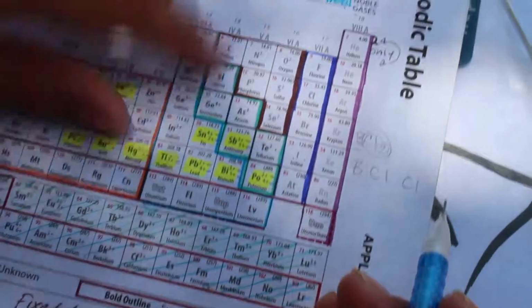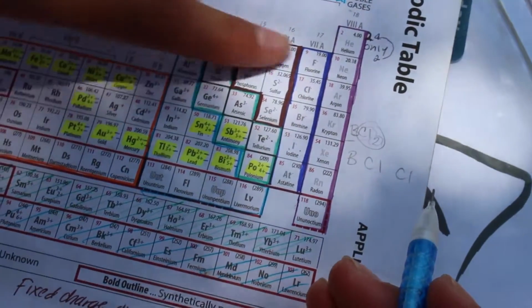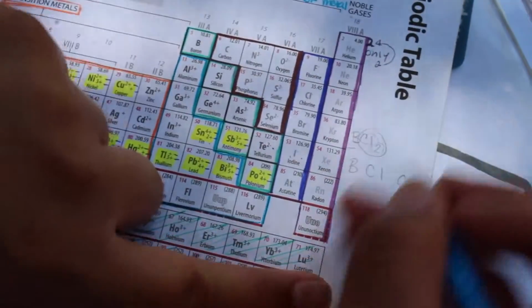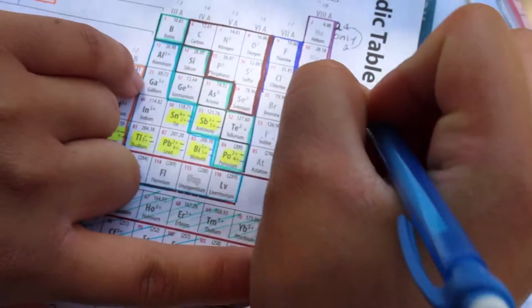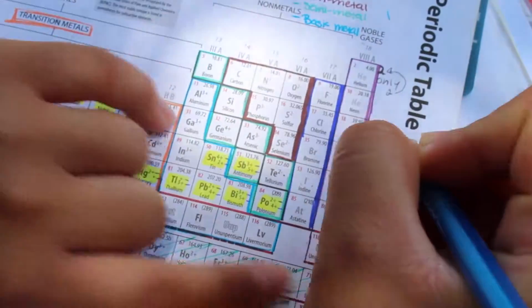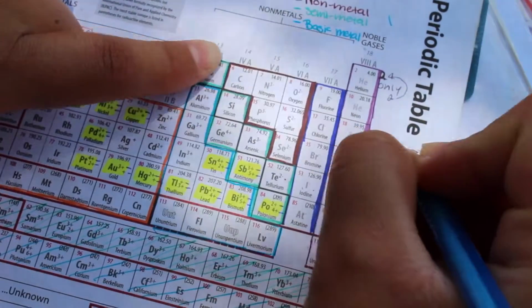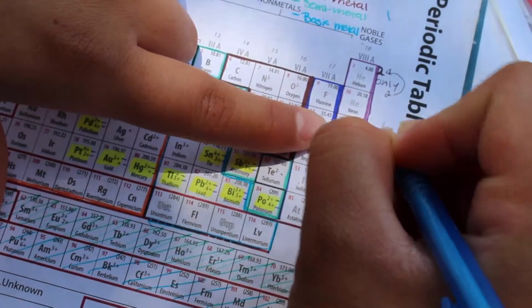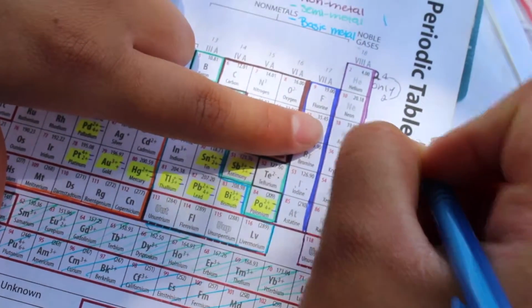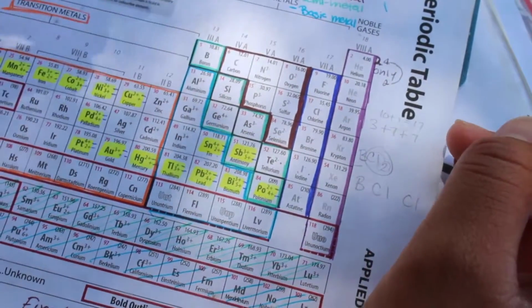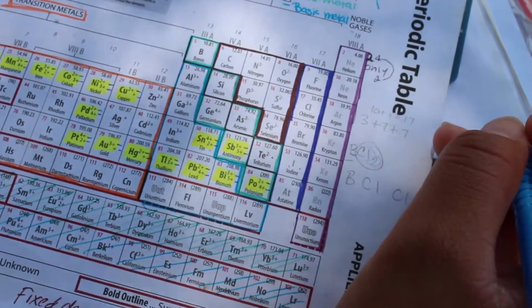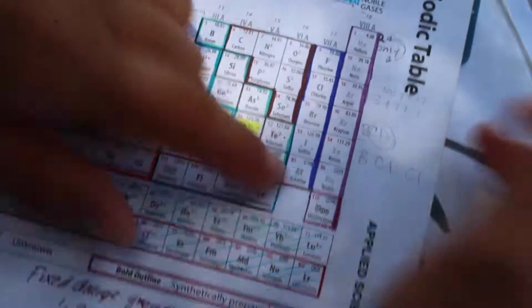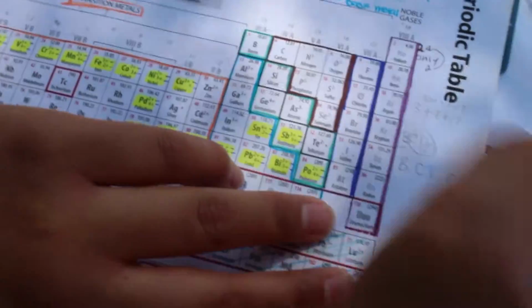Chlorine, as we go to the periodic table, has 5, 6, 7, has 7. So we're going to go 7 plus 7, and plus boron, which has 3. So 7, 8, 9, 10 plus 7 equals 17. So this is an odd number. When you do get an odd number, it means that it could be a little bit off, or you could have some extras. So then there's bonds.